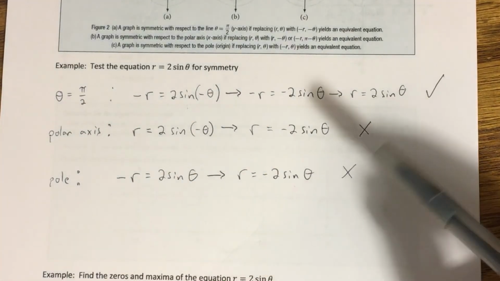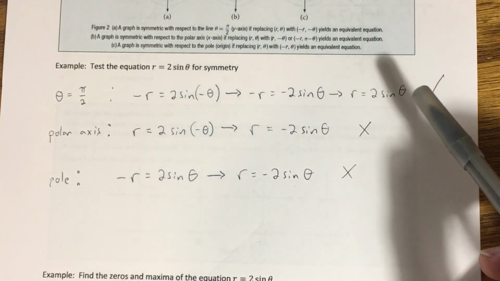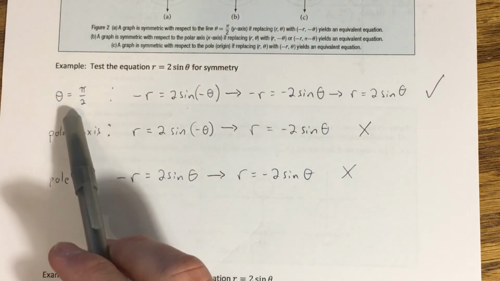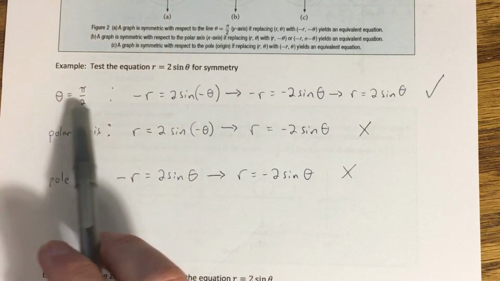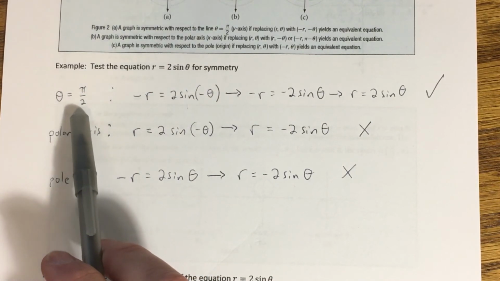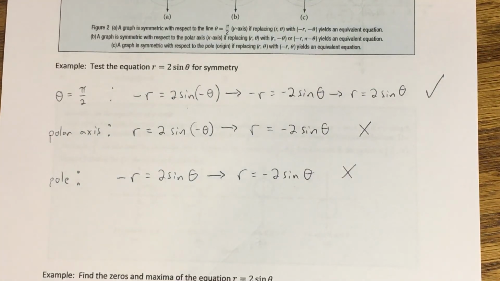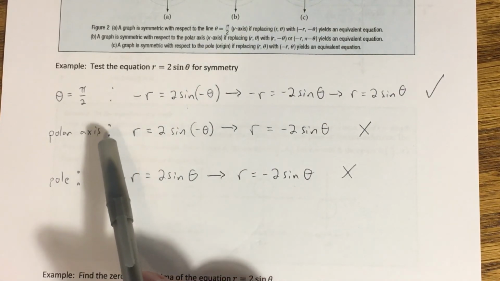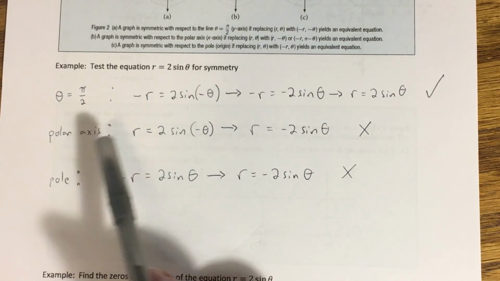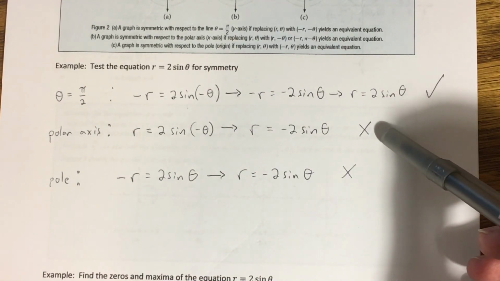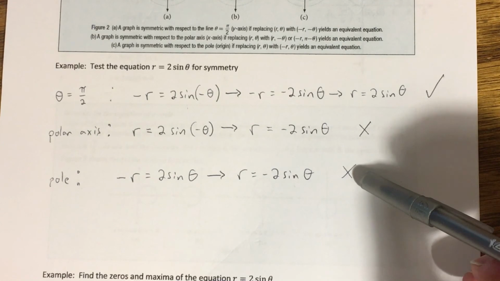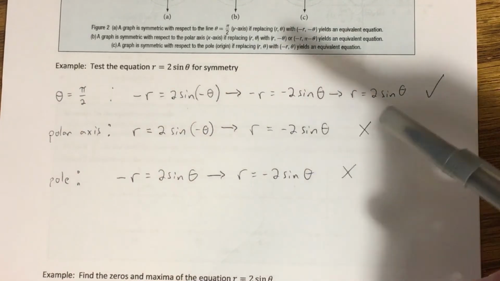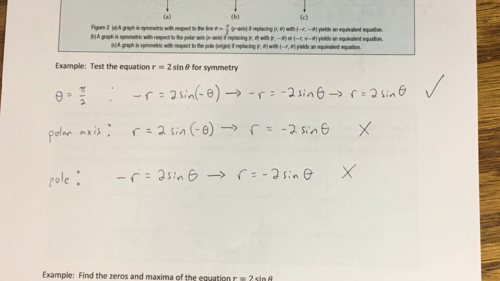Okay, so what this means for this polar equation is that if I were to graph it, I should expect to see the graph have symmetry about the line theta equals pi over 2. It should look like something that has symmetry about the vertical axis. But, and this is the frustrating thing with these symmetry tests, the fact that the equation failed these two tests actually means that the symmetry test was inconclusive. So the graph of the equation r equals 2 sine of theta may or may not have these types of symmetry.